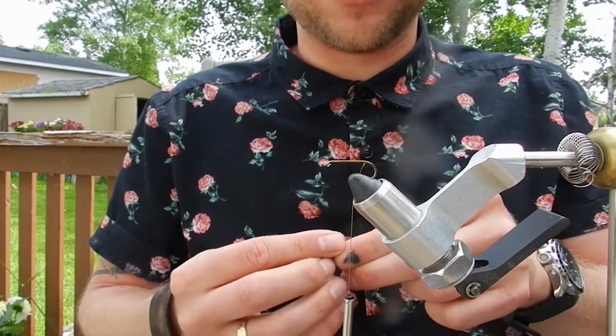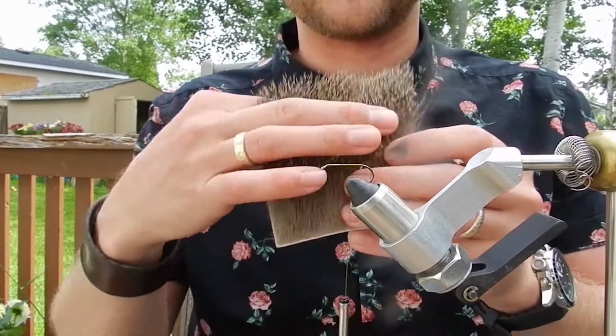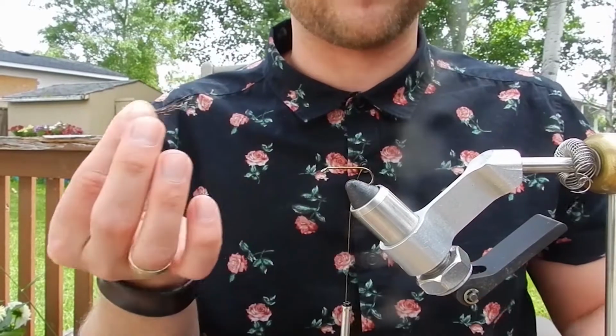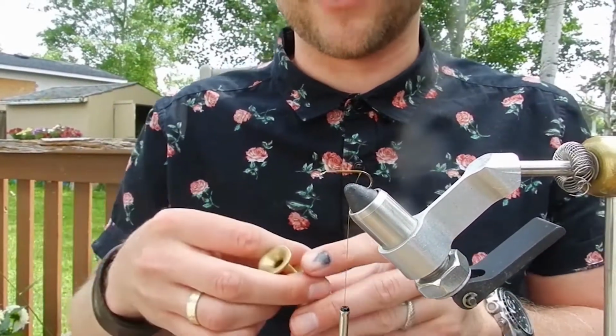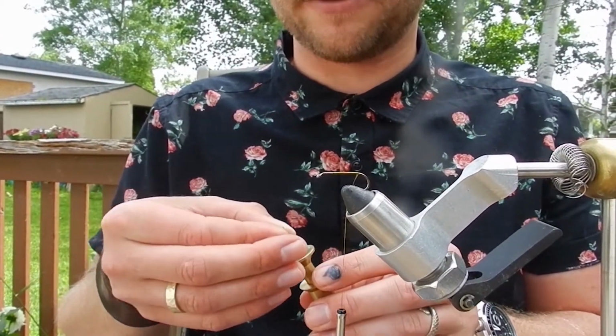So the next thing I'm going to do is use this elk hair. So this is just a natural elk hair. And like I said before, elk hair and deer hair is very buoyant, so it helps the fly to float on the surface.